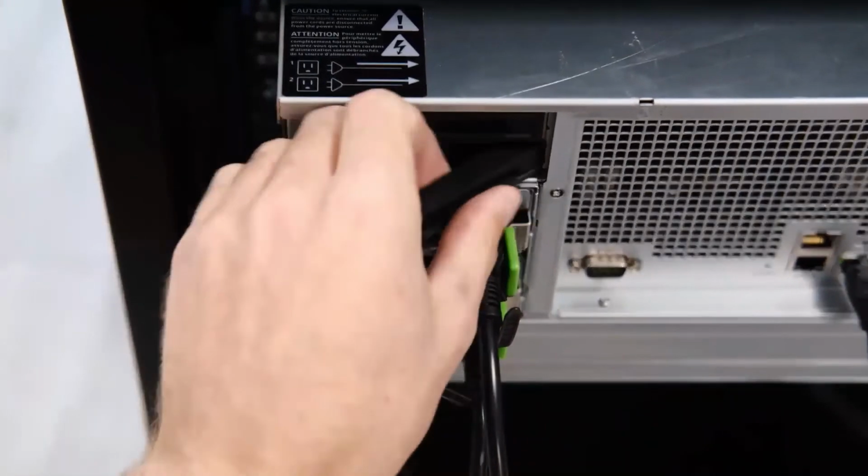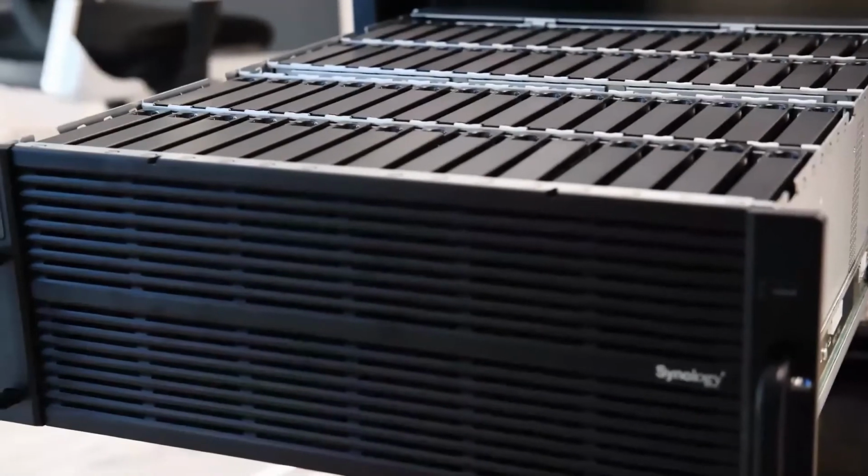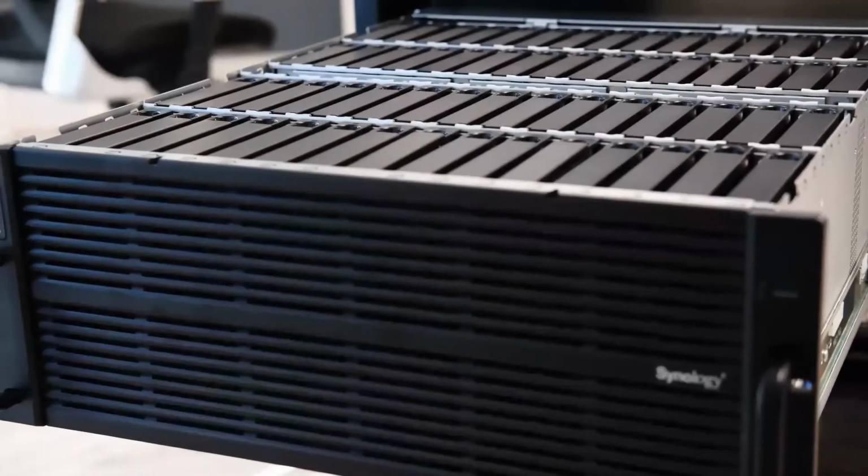Alongside that, we've also got the ability to do dual SSDs purely for the operating system. So we can manage all of the storage drives specifically for storage. It's a really good utilization of the system.